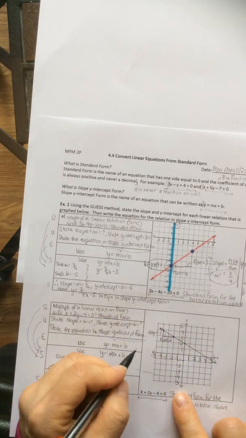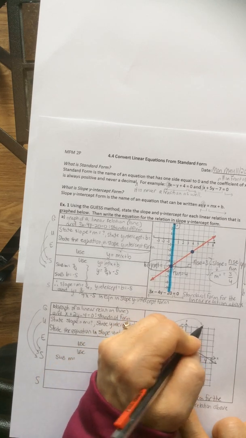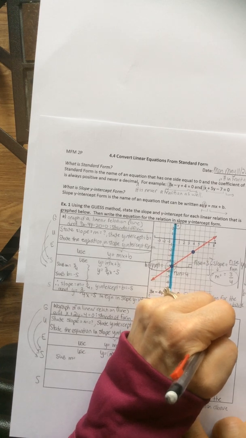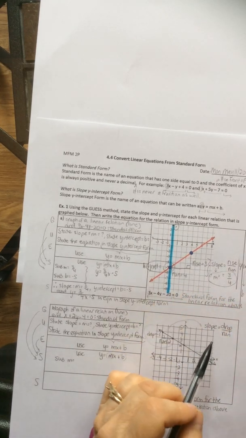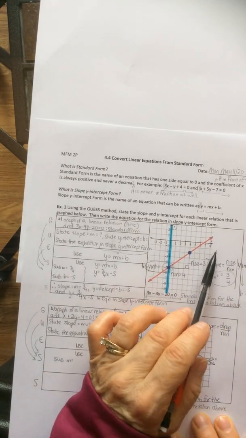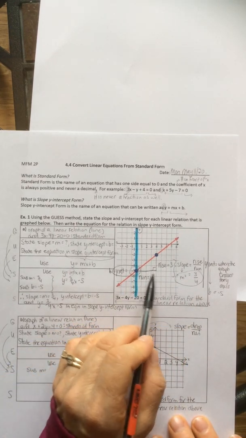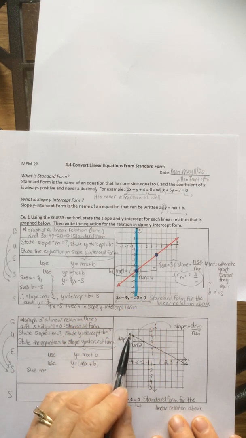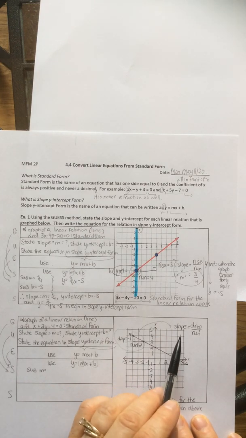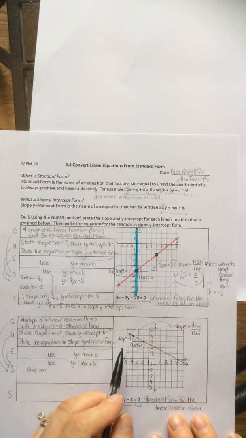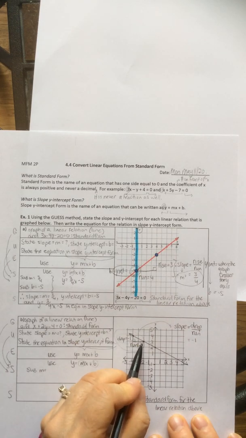So slope equals drop over run. Up above it was rise, because it was going up. Here it's a drop because I'm going down to the right. So my slope, drop over run, becomes a drop of -1 over a run of 2.